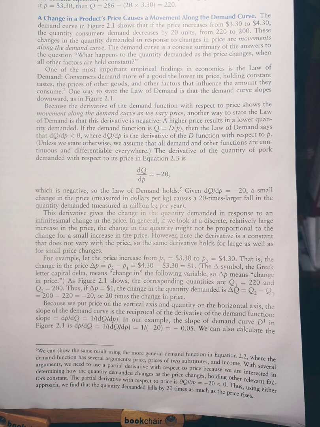If the demand function is Q equals capital D of P, then the law of demand says that dQ/dP is less than 0, where dQ/dP is the derivative of the D function with respect to P. Unless we state otherwise, we assume that all demand and other functions are continuous and differentiable everywhere.